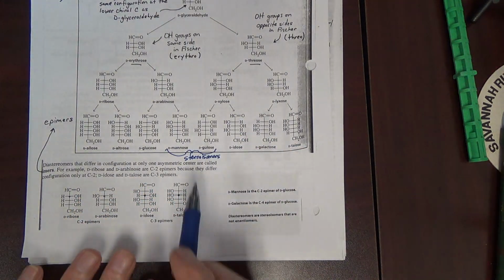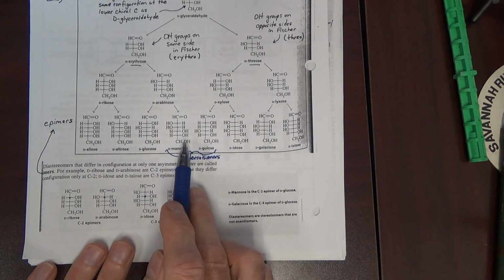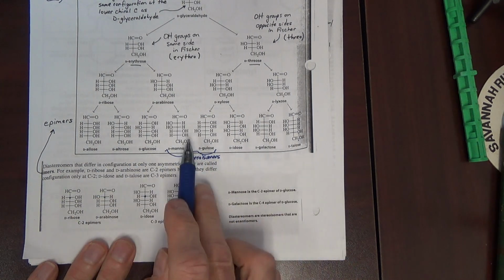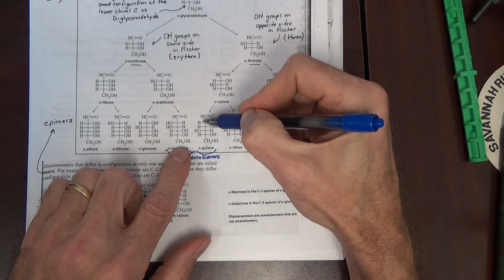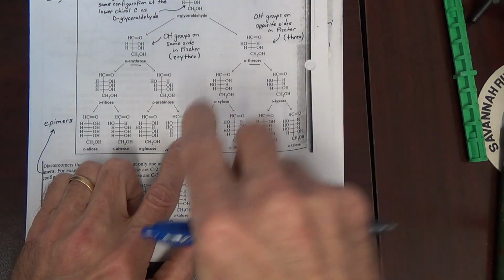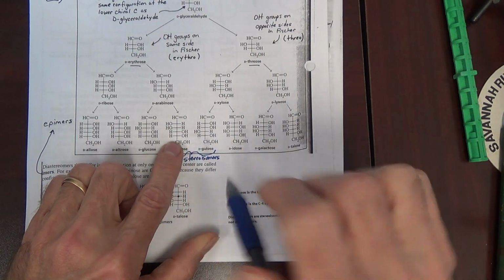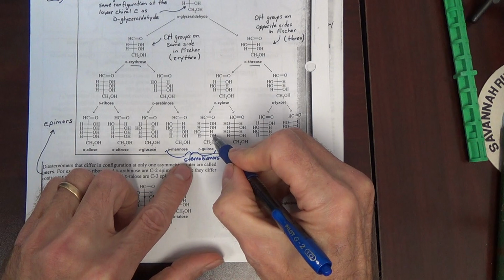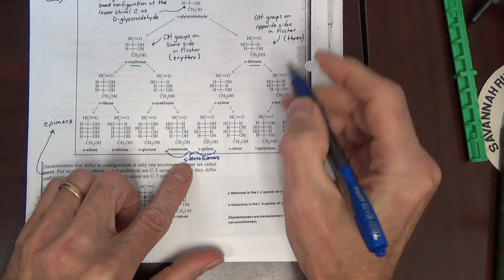We can get more specific than that. There's 2 types of stereoisomers. Are these mirror images? Well, no. None of these are mirror images. The mirror image of this would look like those 3 carbons are actually mirroring, but the 4th carbon is not. We need to switch the OH here and here. Then they would be mirroring.